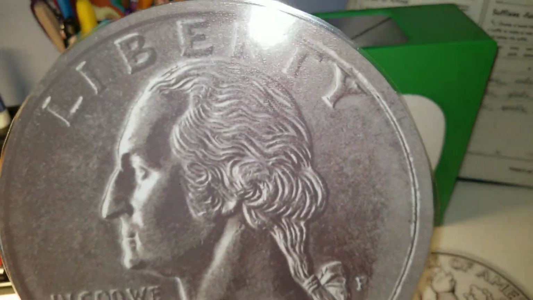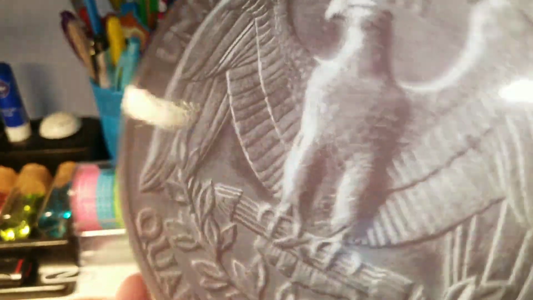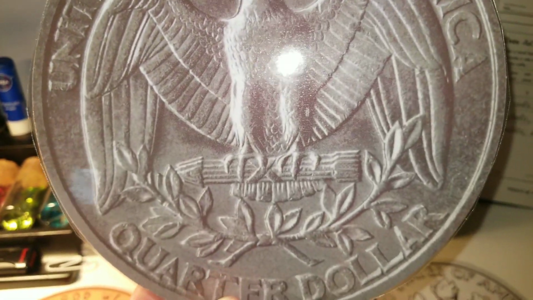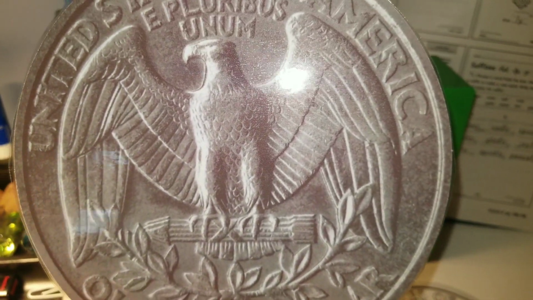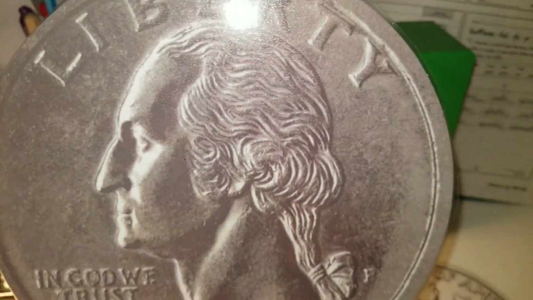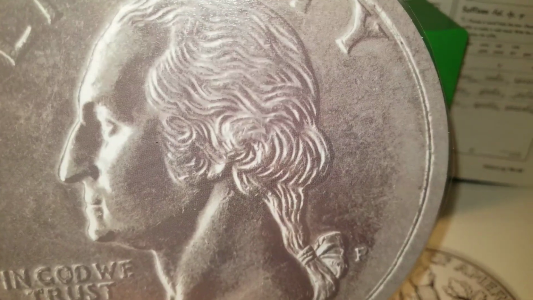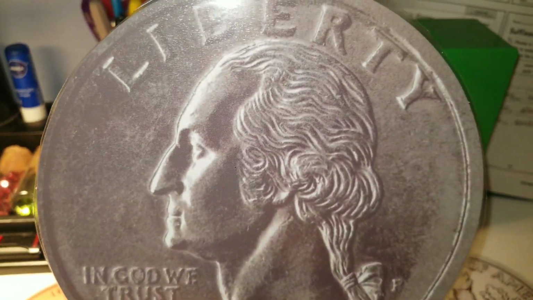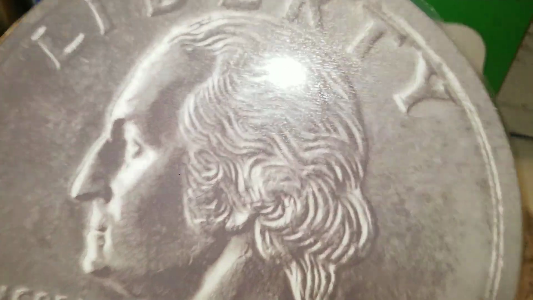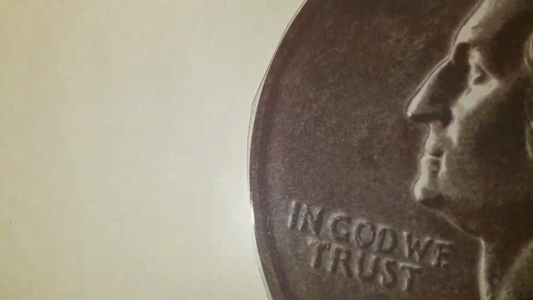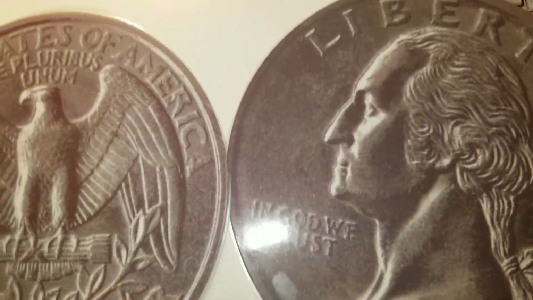So this one is really good. On one side, we have the bald eagle, which is a symbol of our country. And then on the other side, we have George Washington, the first president of the United States of America. So I'm also going to put this one over here.